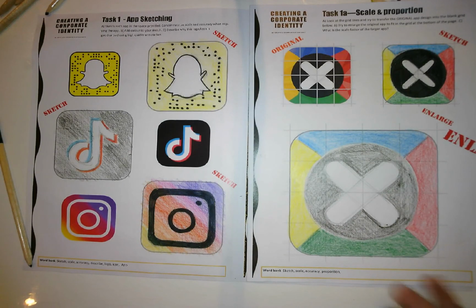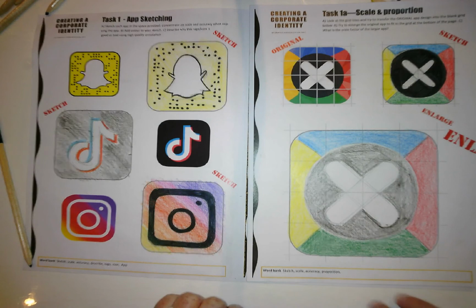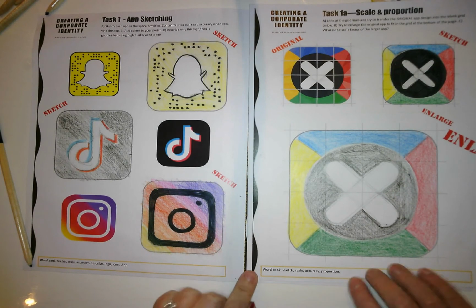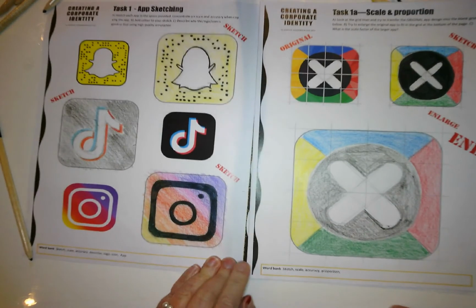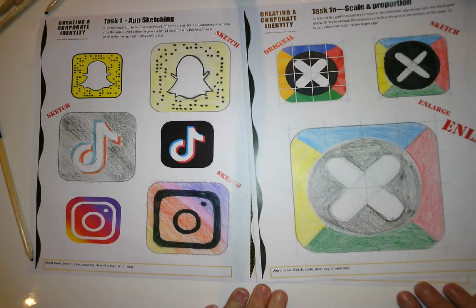This probably took me a good hour or so, probably longer actually, maybe an hour and a half, 2 hours to do. There's quite a bit of work in here for quality. We don't want it rushed, we want high quality work, okay?